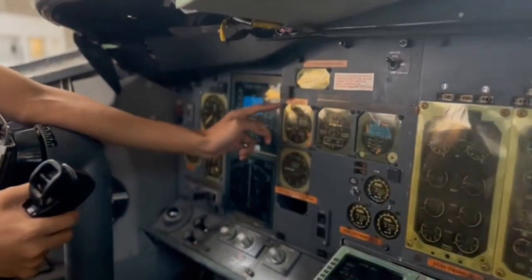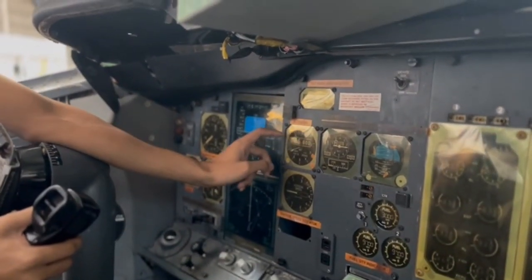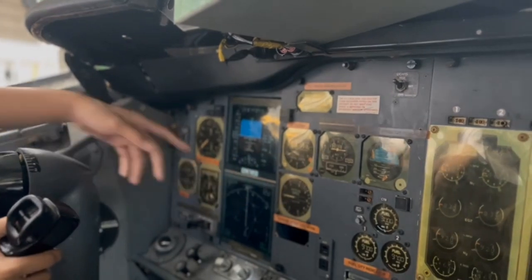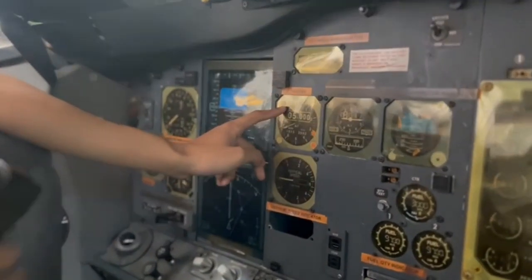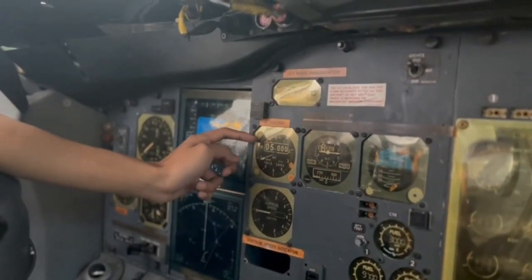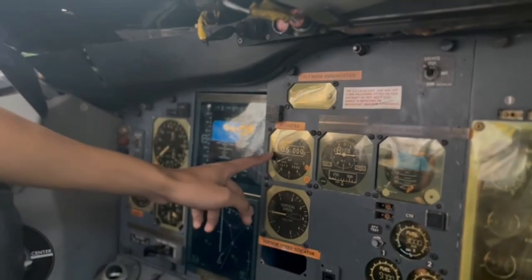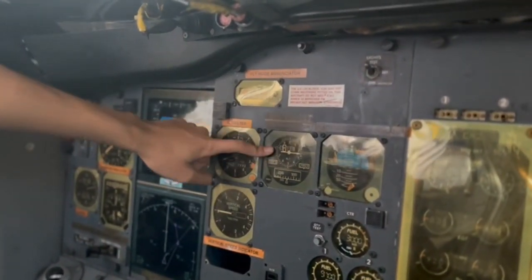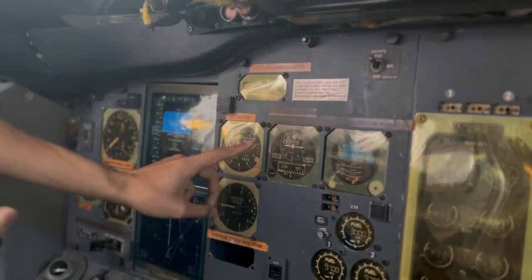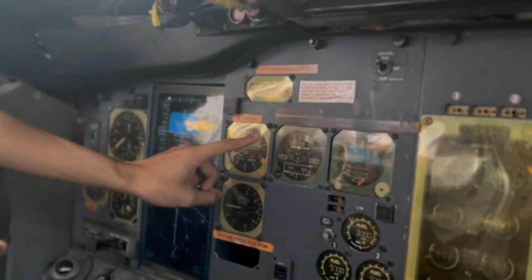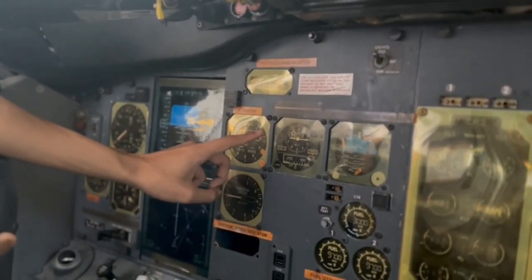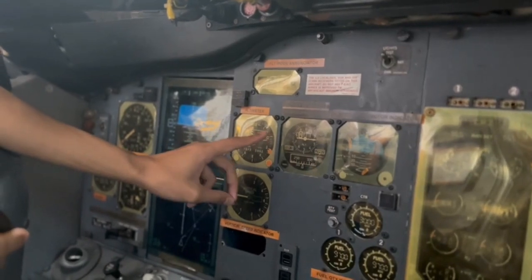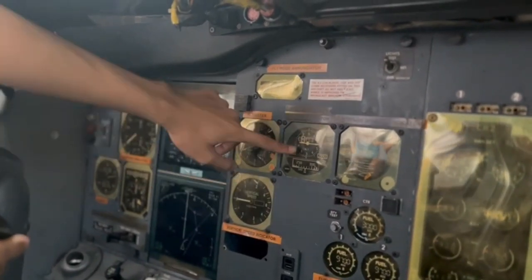First, we have the altimeter that measures in feet. It works by measuring the air pressure that enters the pitot-static tube. The altimeter shows the aircraft height from sea level. Next, we have the standby altimeter and the airspeed indicator. The airspeed indicator shows how fast the airplane is going. The speed is measured in knots, and the airspeed is measured by the difference in air pressure.